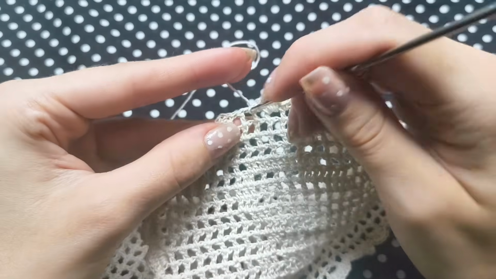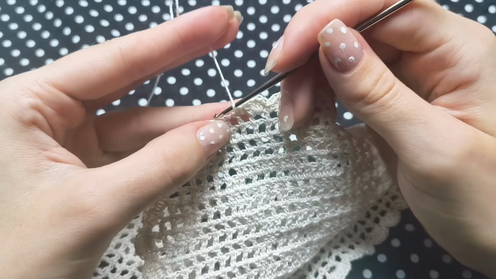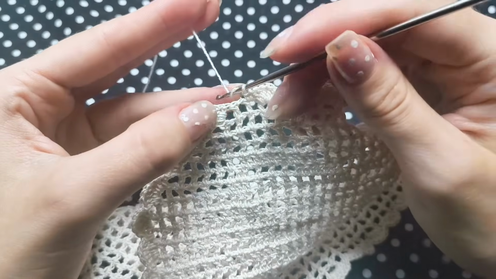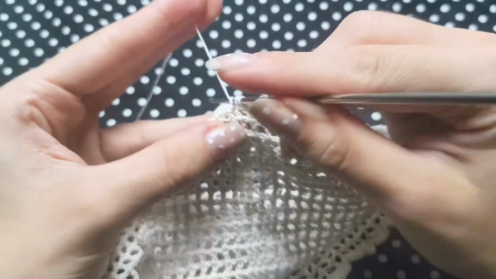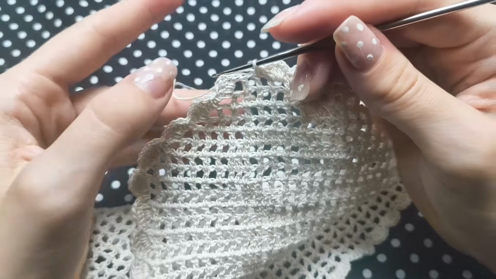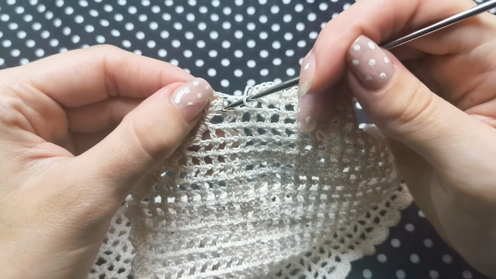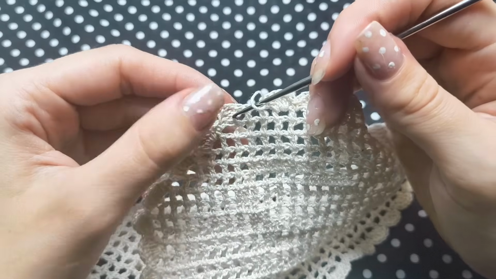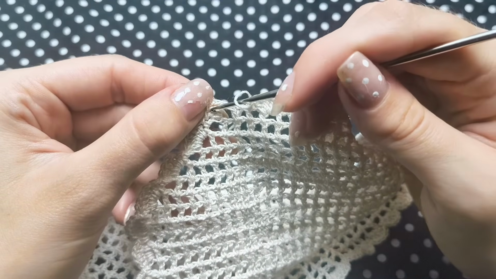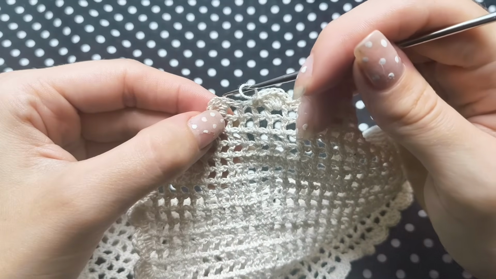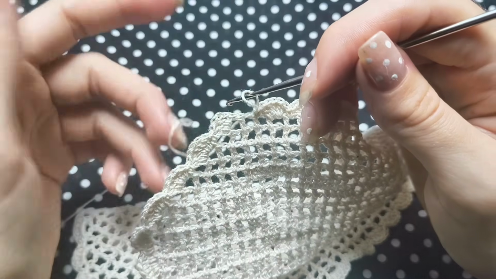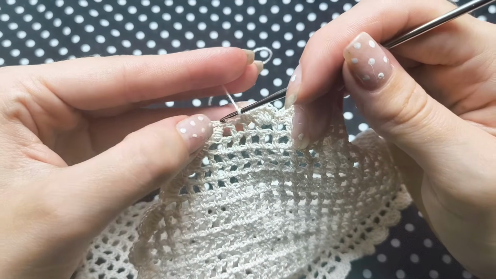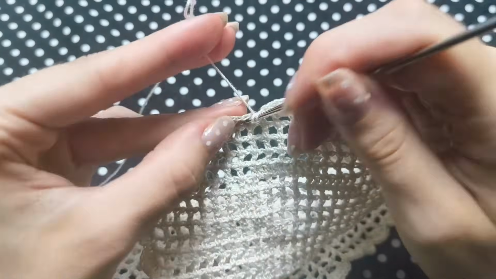You can also do a slip stitch in this stitch, but here I'm just not going to do it. So I'm just going to ignore this chain space, and here I have my first 2 chains that act as a DC. So I just have 2 more DCs to insert in that chain space.